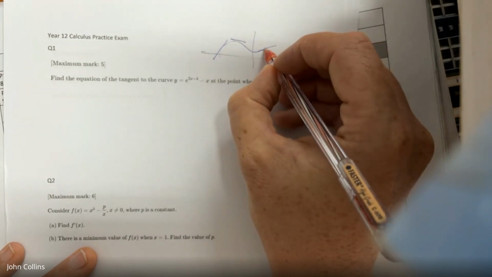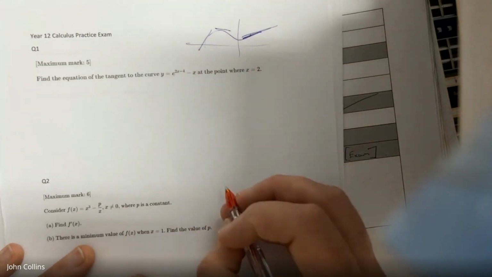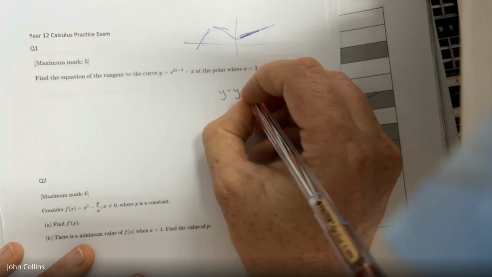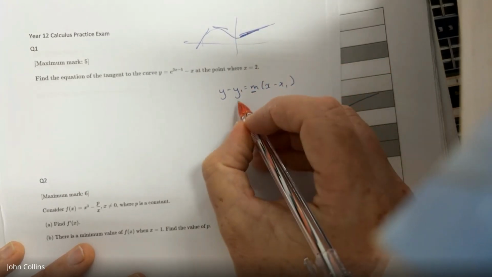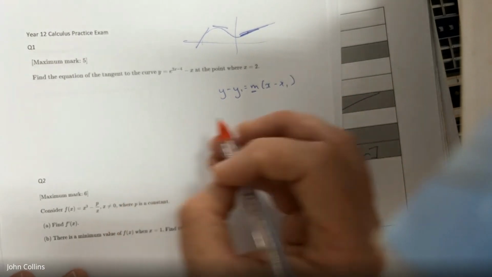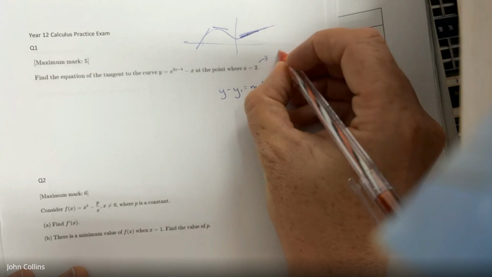So if we have something like this, x equals 2, we're looking for the equation of that tangent. Now, equation of the tangent, I like to use this formula. Okay, that's for the gradient, and we have a point x1, y1. So at the moment, we don't have a gradient, and we only have half a point, because where x is 2, that's like 2, and we don't know the y value.